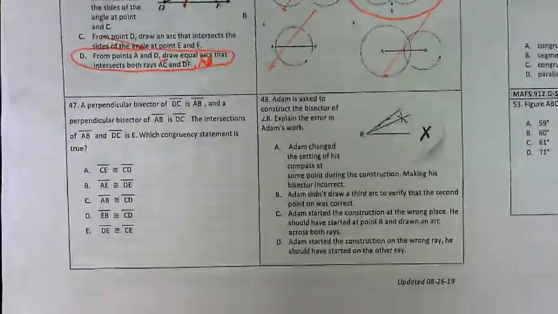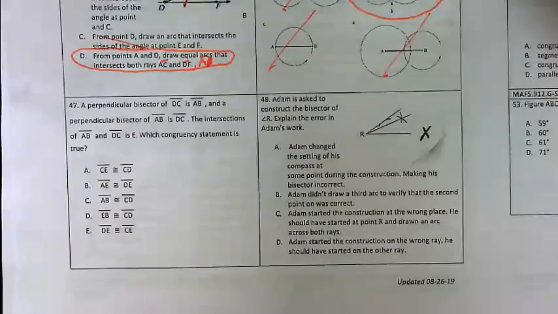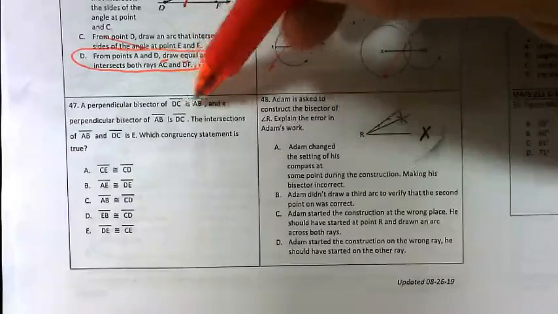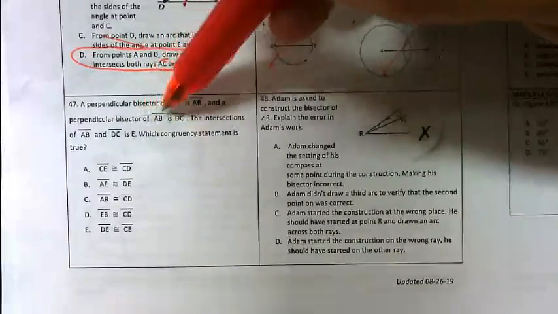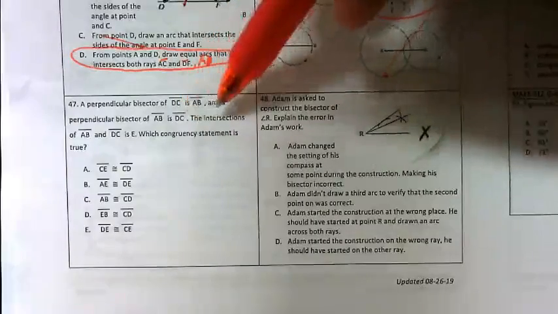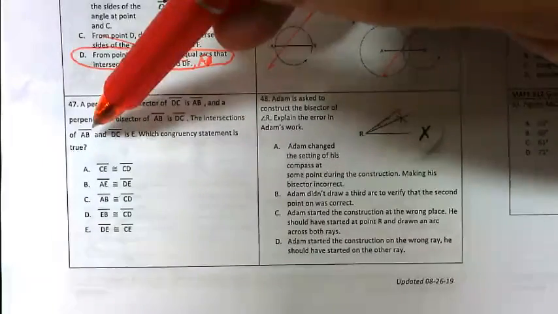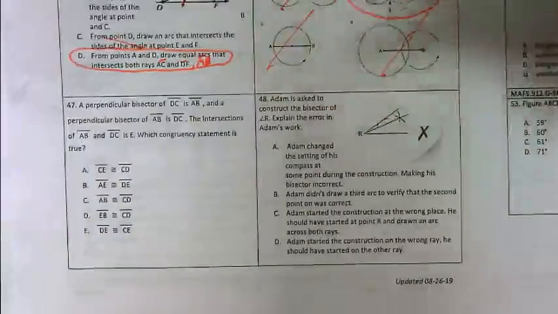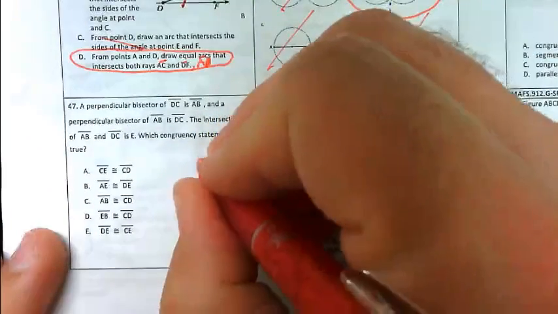On 47, a perpendicular bisector of DC is AB, and a perpendicular bisector of AB is DC. The intersection of AB and DC is E. Which congruent statement is true? I would first draw a diagram.